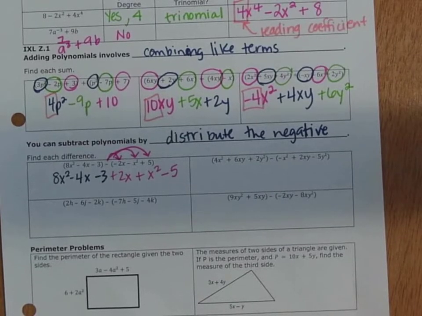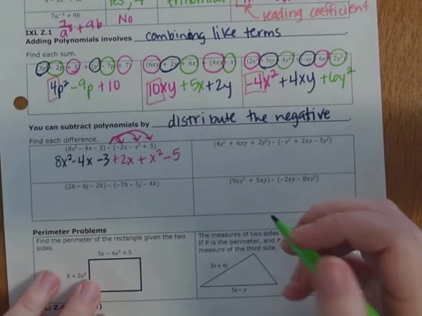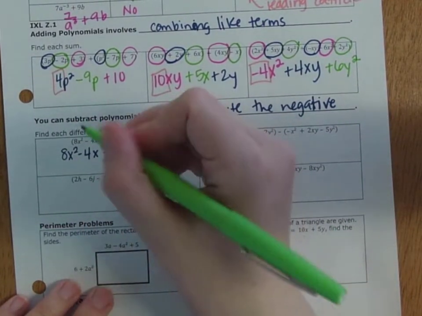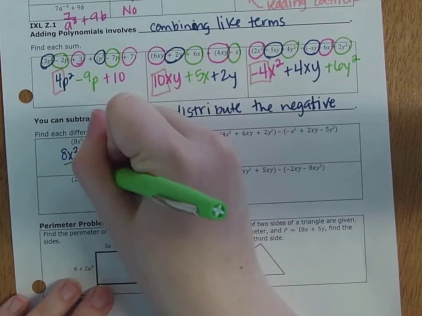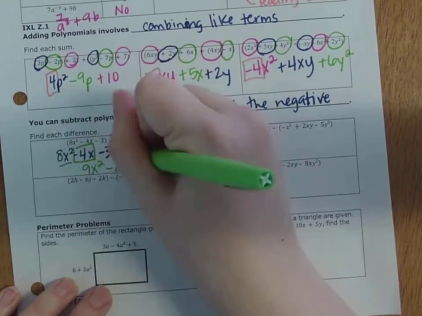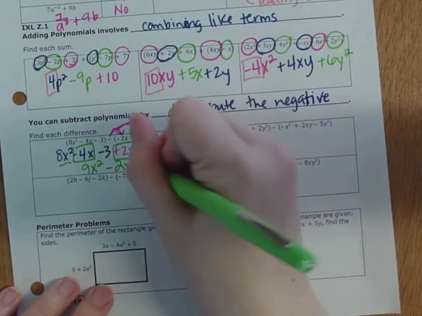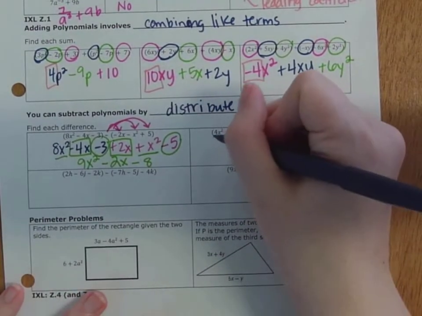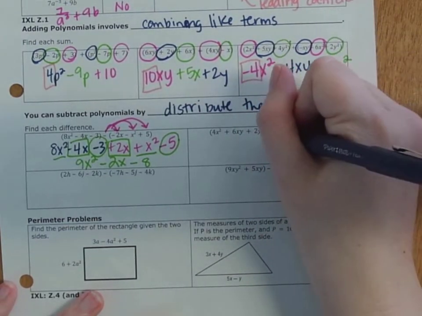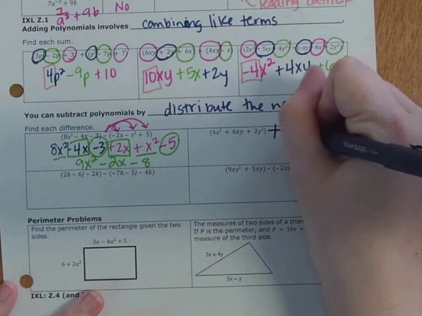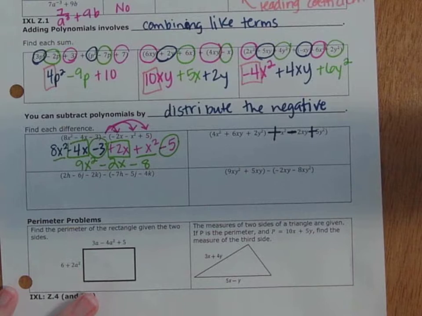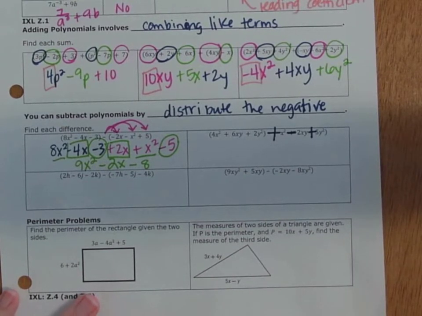So after I combine my like terms, what will I have? 8x squared plus x squared will make 9x squared minus 2x and then minus 8. So the same for the first term, for the first group. And the second, you're going to change all the signs because you're distributing the negative. So make sure you know what the sign is because that's going to change your answer, right?